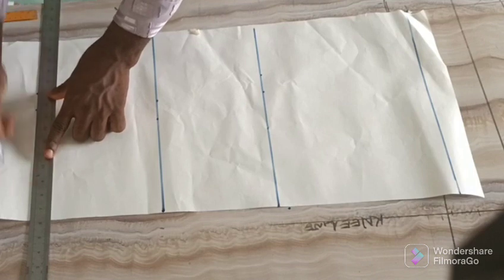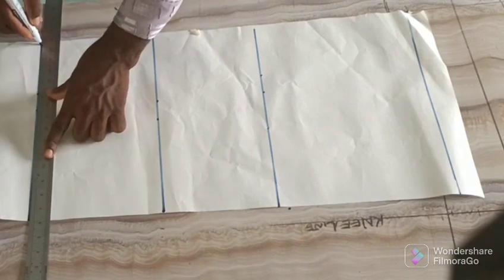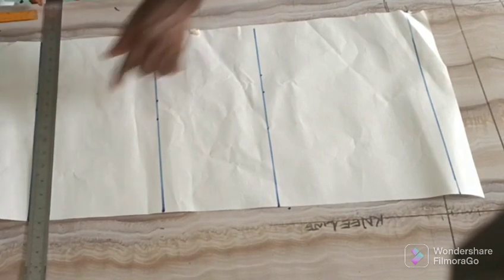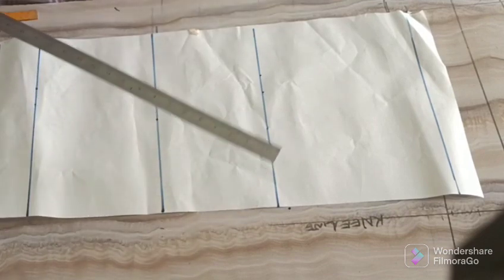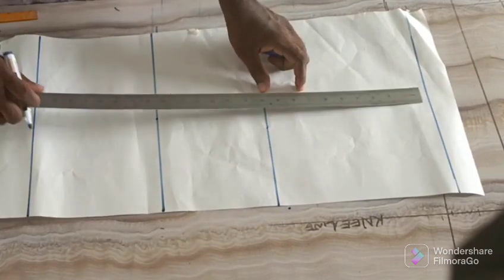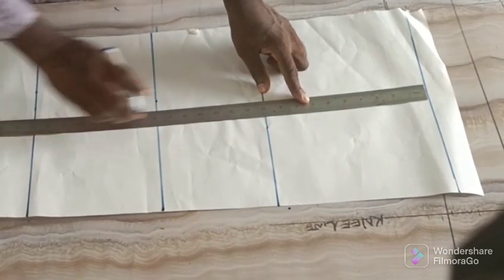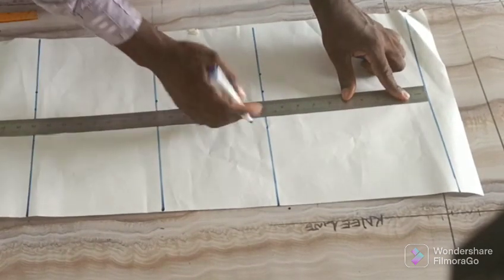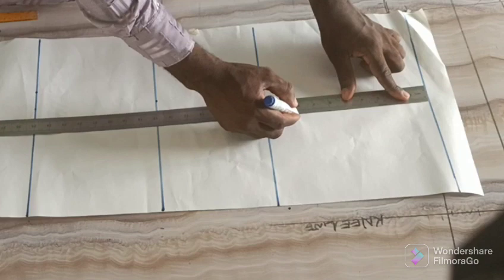So we've done all of the vertical measurements. You already know the essence of the vertical measurement: you have to get your vertical measurement right. Then, on this vertical measurement, you'll be placing your horizontal measurement. After that, the next thing you'll be putting is your chest line.